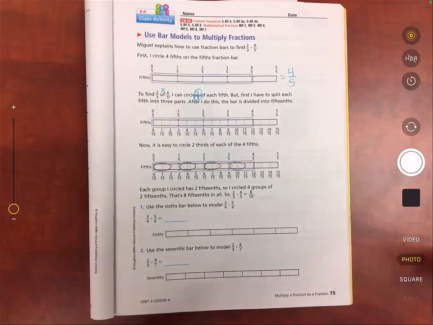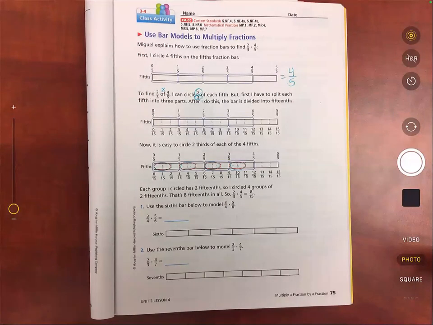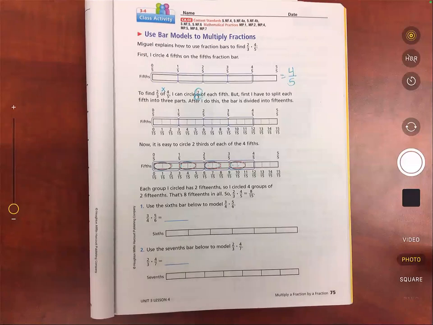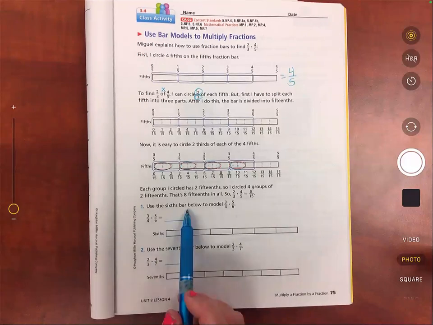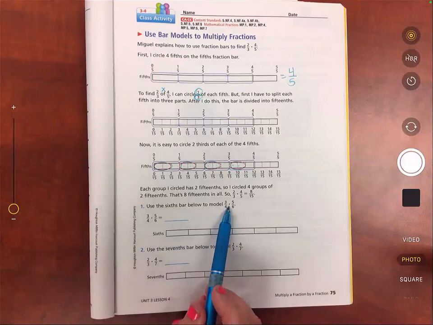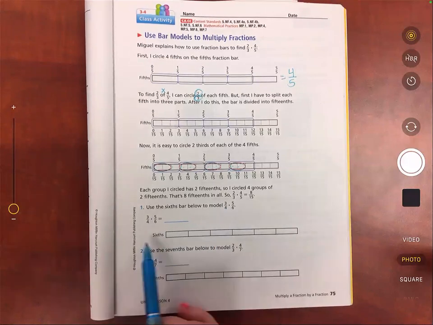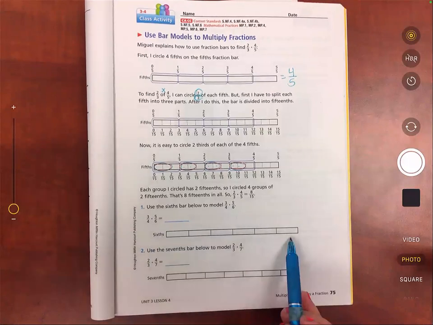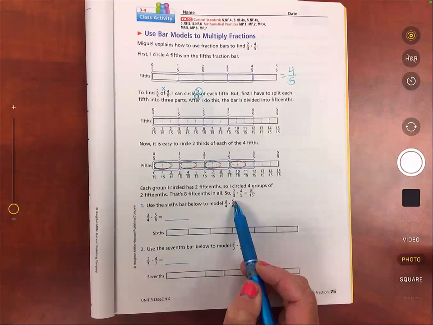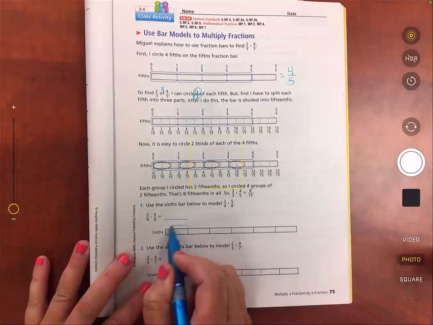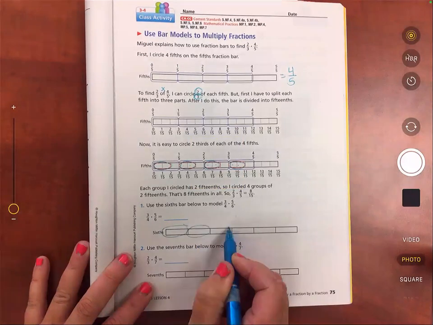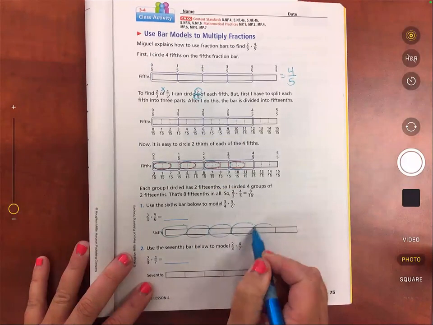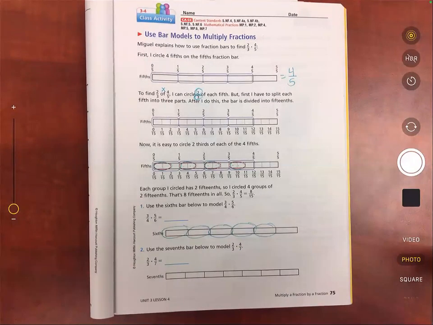Okay. Now I know that just looking at it and listening to it that way can be a little confusing. For me, it helps when I can actually do the work, because then I can try it and make sure I'm understanding it. So let's take a look at this one right here. It says use the 6th bar below to model 3/4 times 5/6. So since they've given me a 6th bar, the first thing I want to do is circle 5 of those 6. So I'm going to circle 1, 2, 3, 4, 5, because that's going to show me my 5/6. Do we see that?